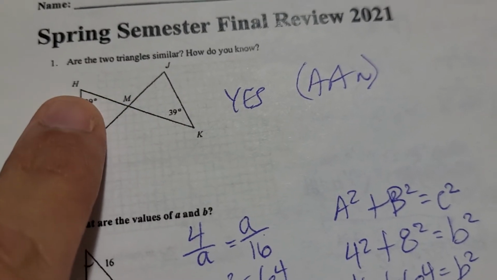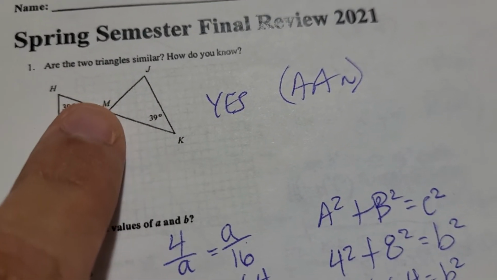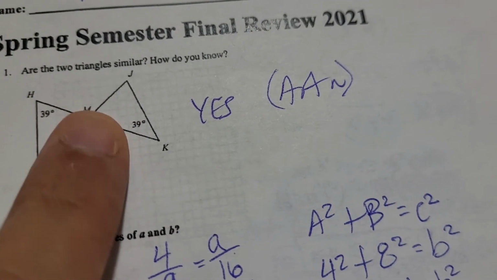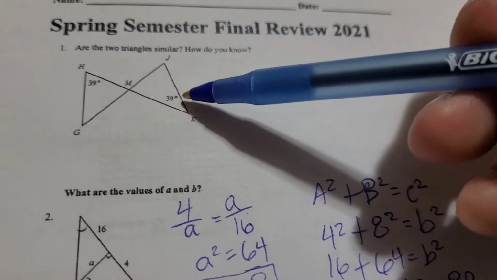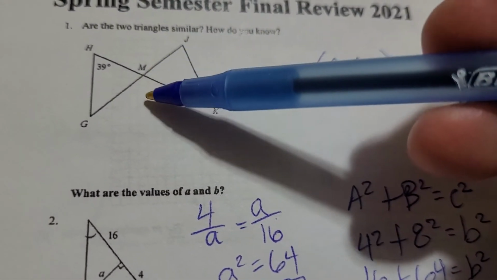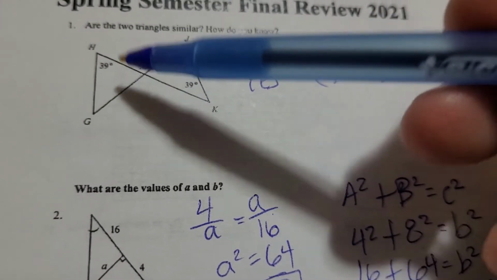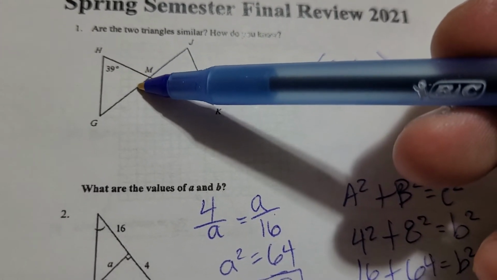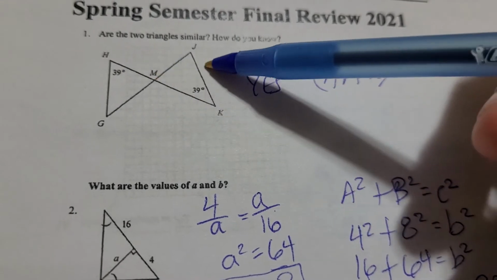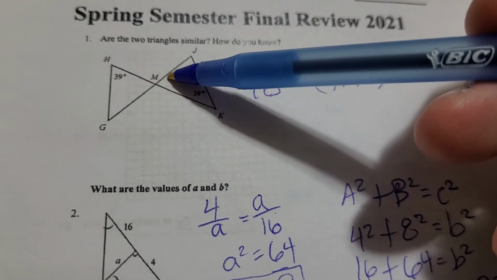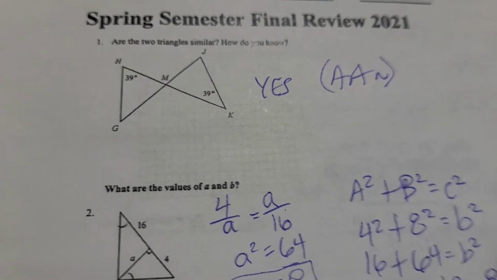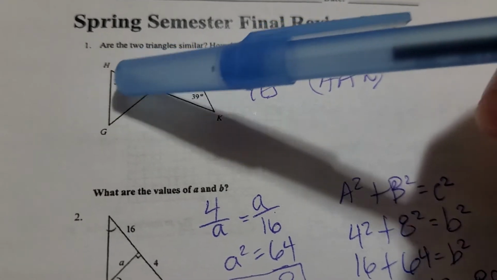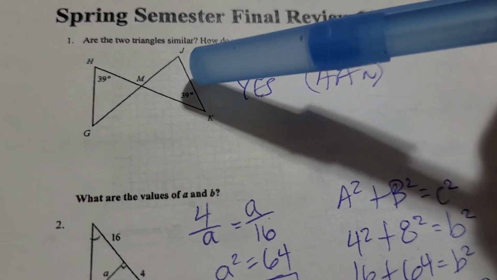You know that because this angle M on the outside is the same as the one on the inside. Let me point right here. These are opposite angles, so they are the same. Then the other angle, 39, and this angle right here are also opposite angles, so those are the same. Because these two triangles have the same angles, that's how you know they are similar triangles.